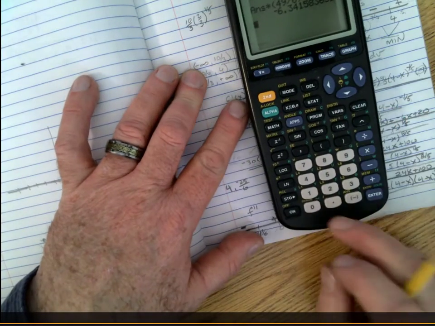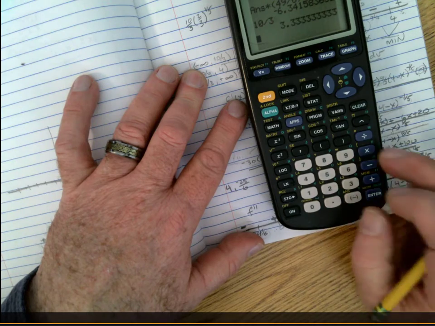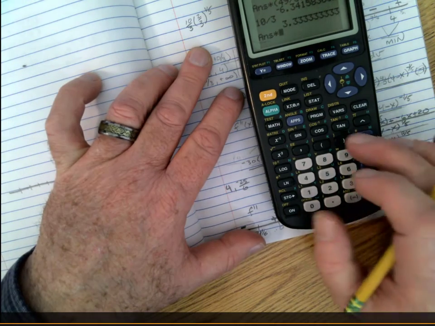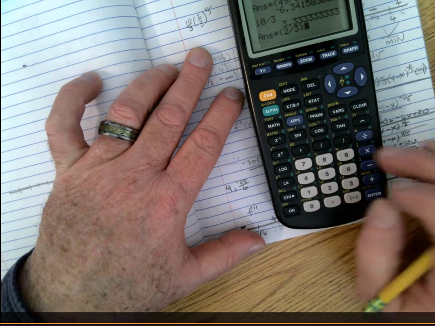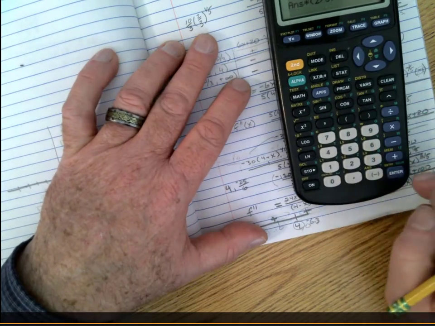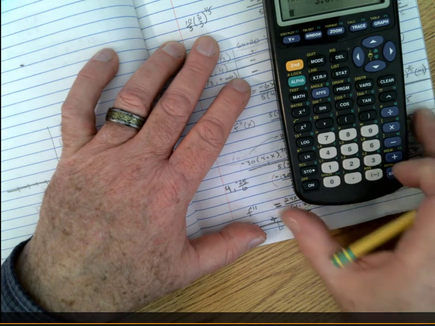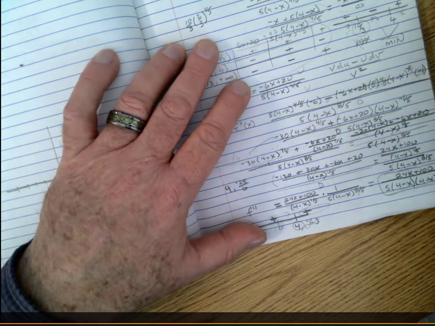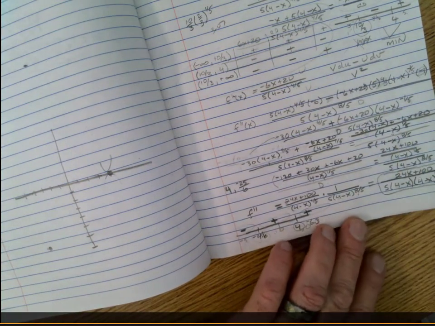So you have 10/3 times 2/3 to the 1/5 power, to the 0.2 power. And we get 3.07. So at 10/3 we have 3.07.